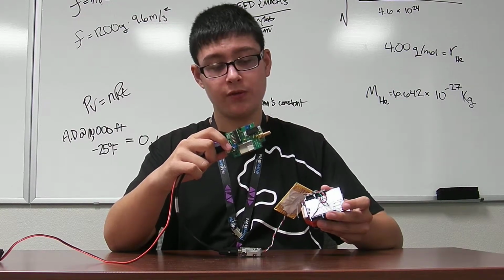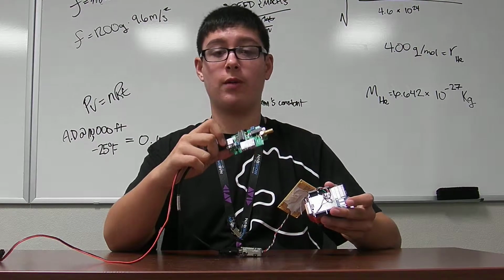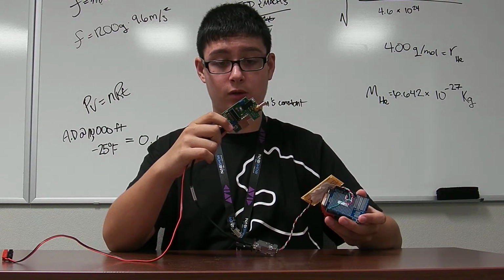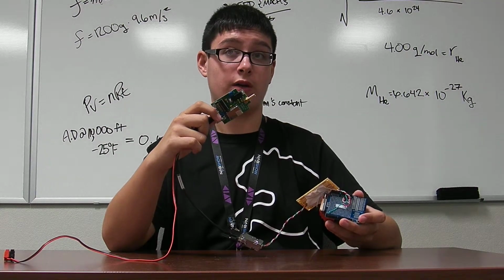So using a few simple components and a little bit of math, you're able to predict and broadcast exactly where it's going to land to the world, and you can start heading out before it even gets to the ground.